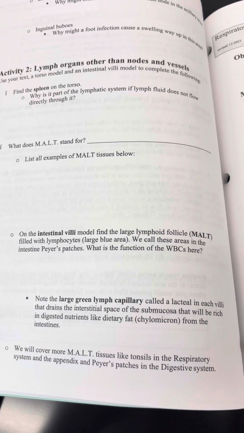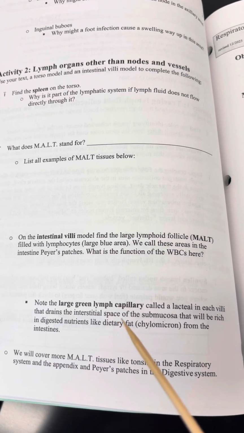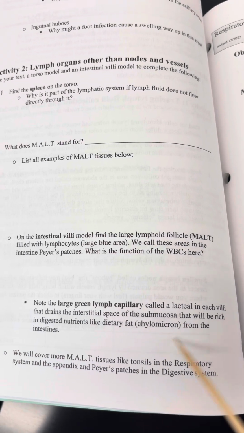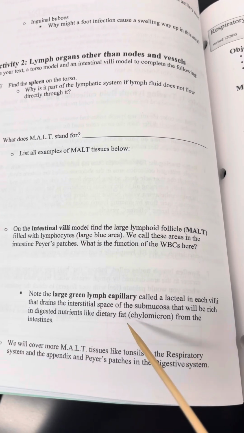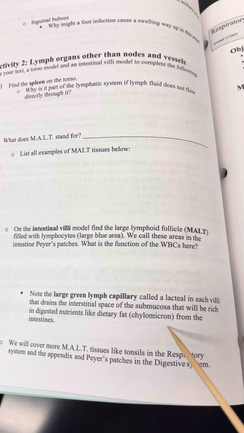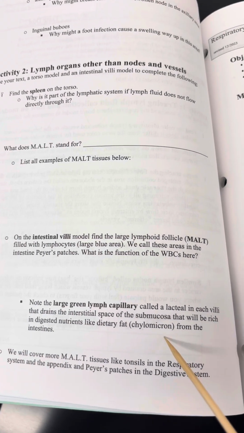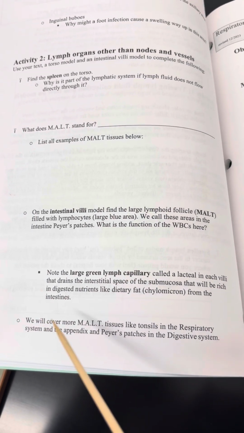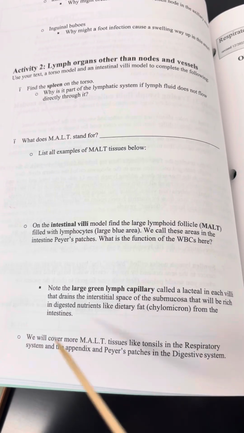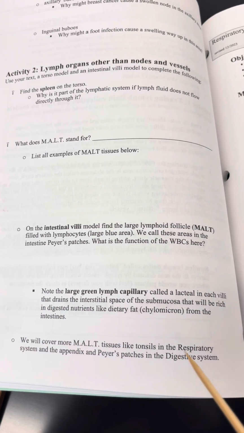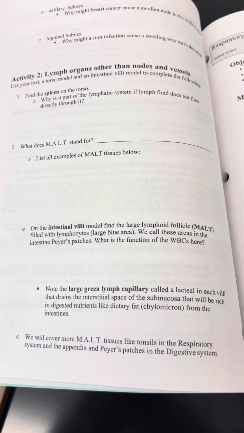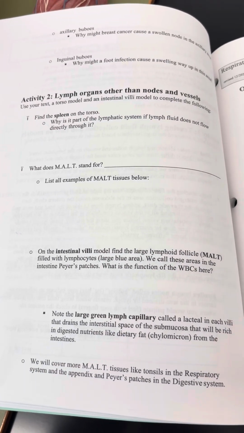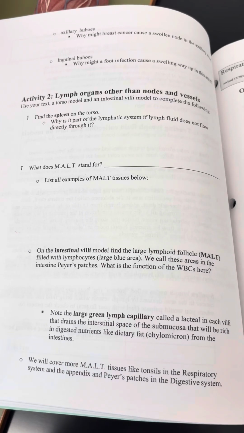And then we also showed you the lacteal that drains the interstitial space of the submucosa that will be rich in digested nutrients like dietary fats. Specifically, what lacteals are going to absorb are things called chylomicrons, which we will get into when we go into the digestive system and a little bit more in nutrition as well. We will cover MALT tissues like the tonsils in the respiratory system and appendix and Peyer's patches in the digestive system, but I went ahead and showed you now because you're going to be responsible for it for the next exam anyways. And so that is activity 2, and that is the end of your lymphatic system lab.